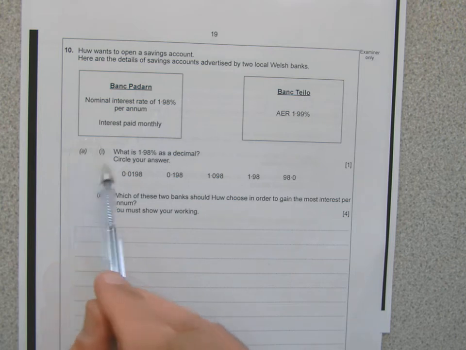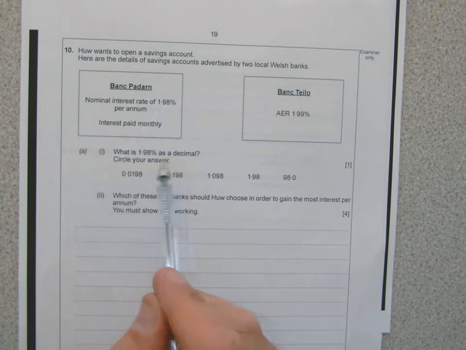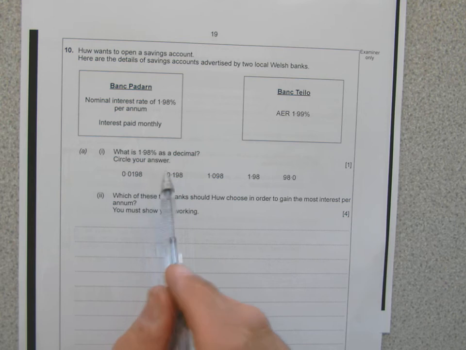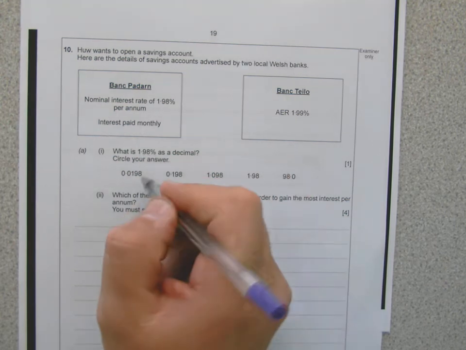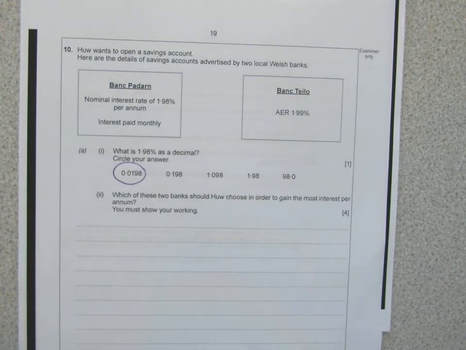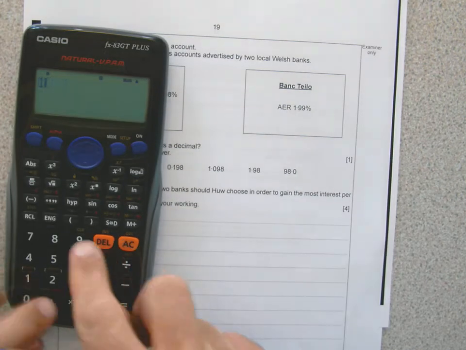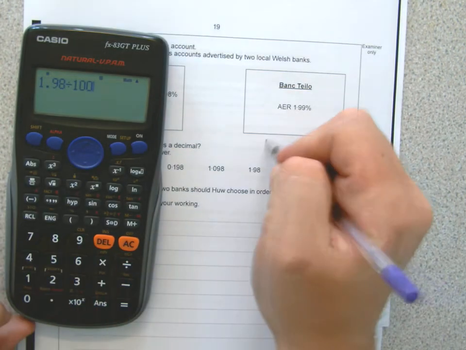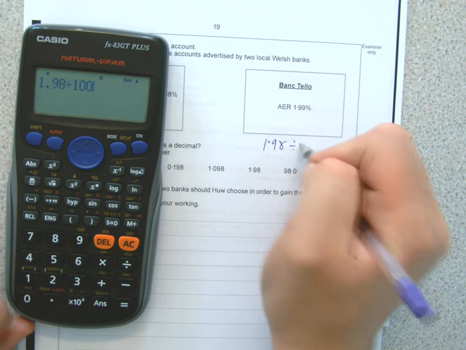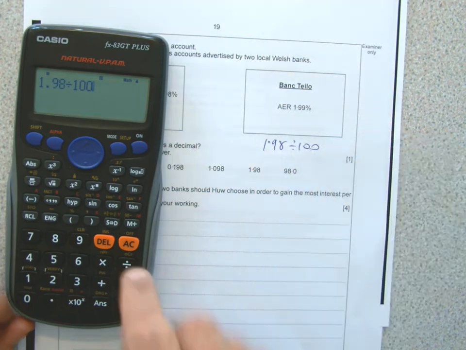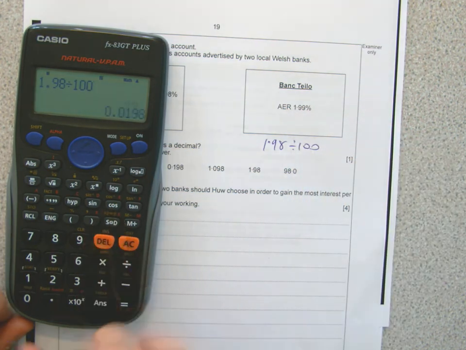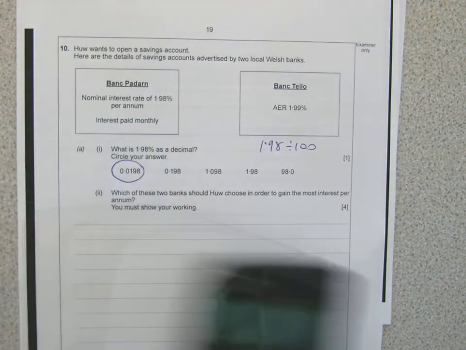Anyway, let's look at part A here. It says, what is 1.98% as a decimal? Circle your answer. It's a nice sort of question to start with. That's the answer, but it's calculator paper, so you do 1.98 divided by 100. That's what you do to change a percentage into a decimal. Press equals, press the S to D button, and it's there, right? So that's a nice question there.